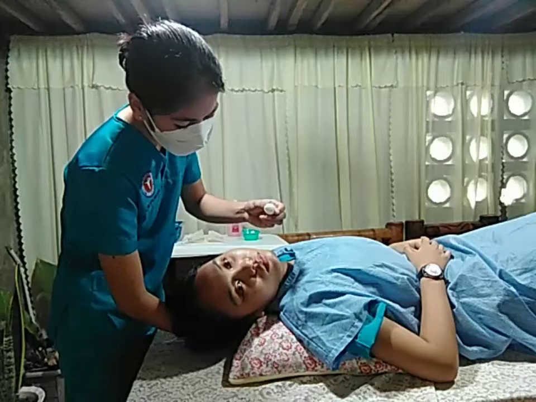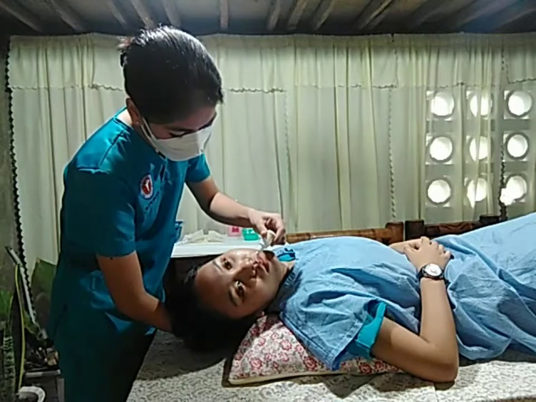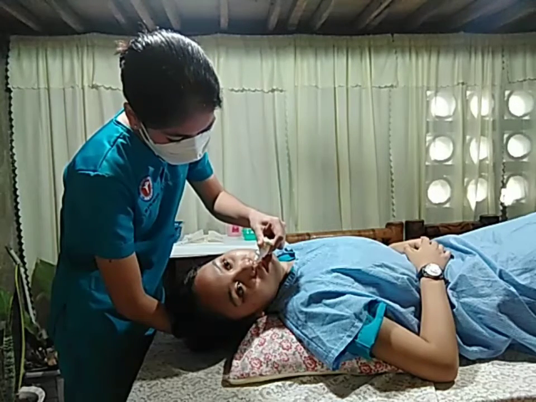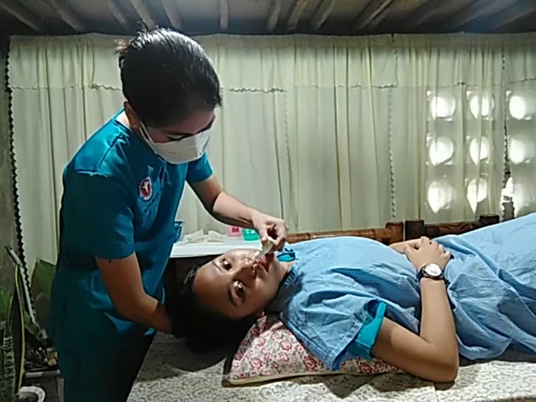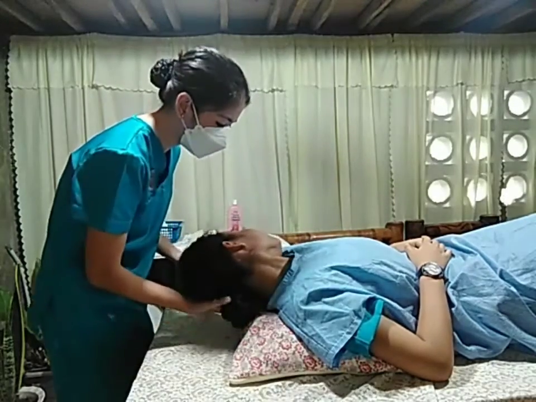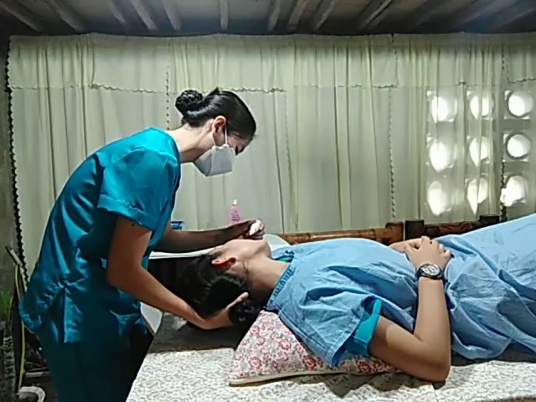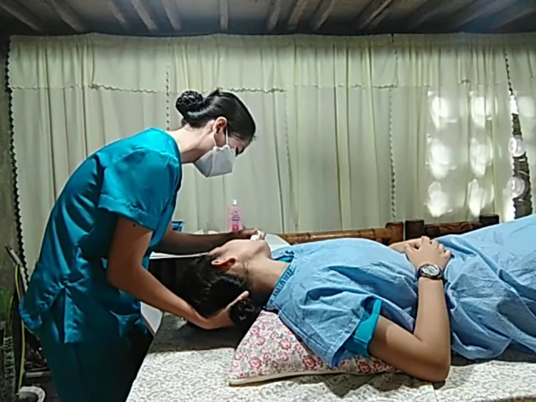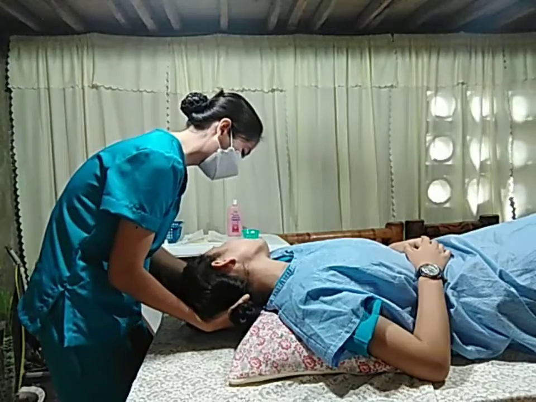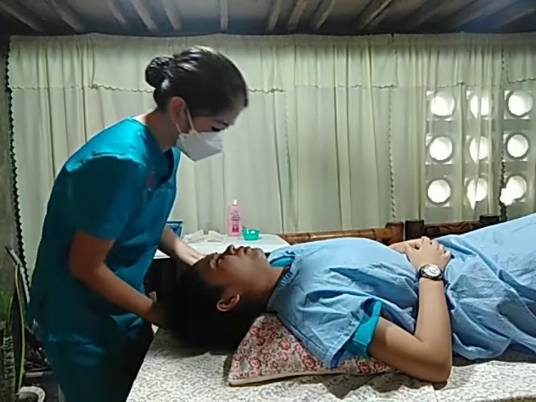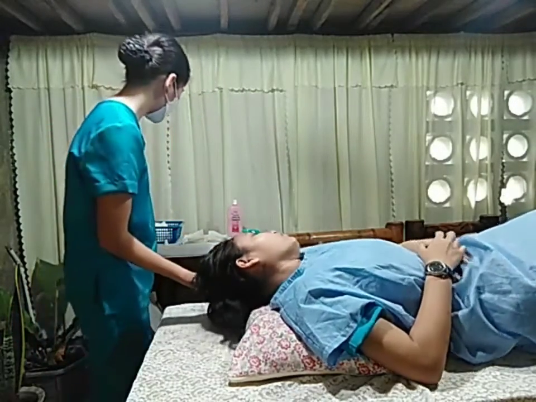Then I'm going to place the dropper 1 centimeter above the nares. 1, 2. Then the other side. 1, 2. Then instruct the client to remain in supine position.